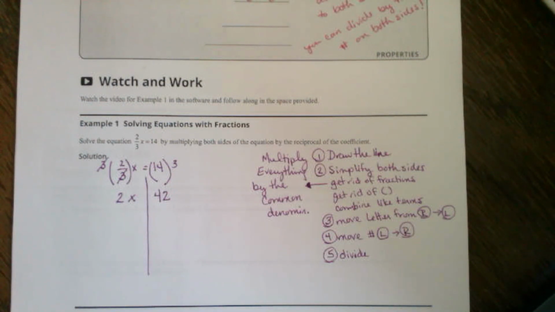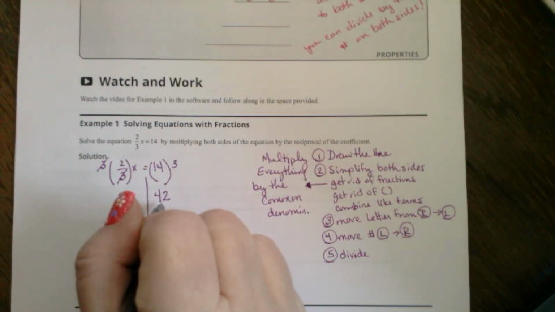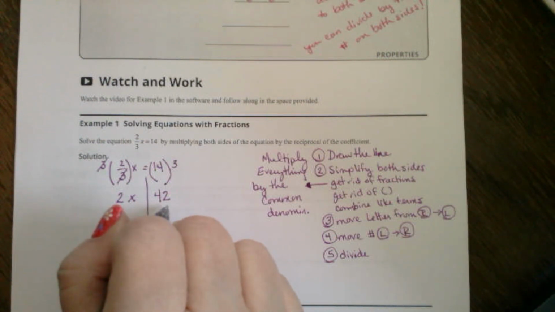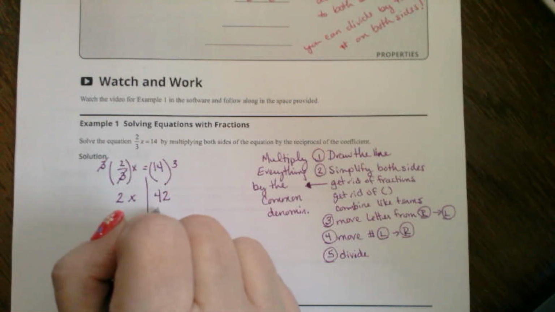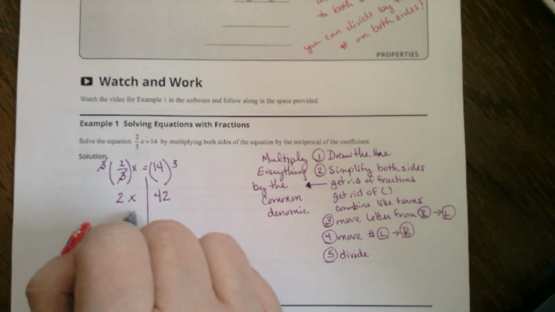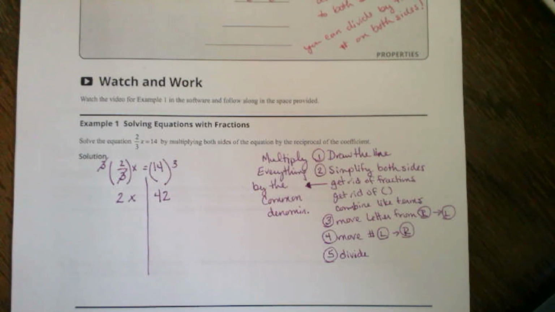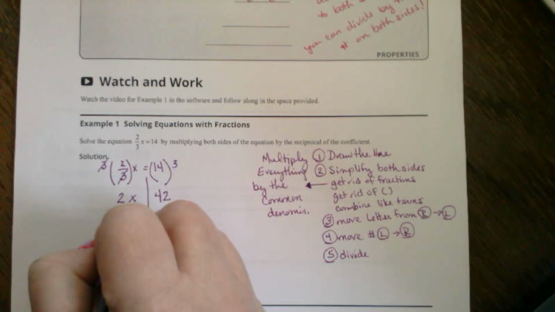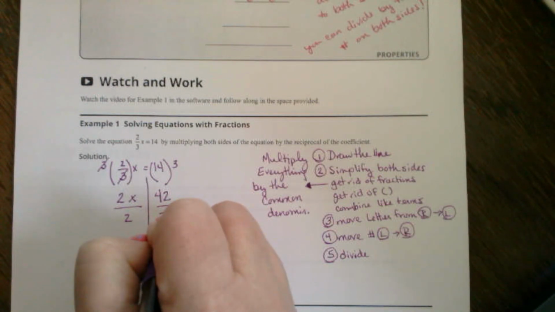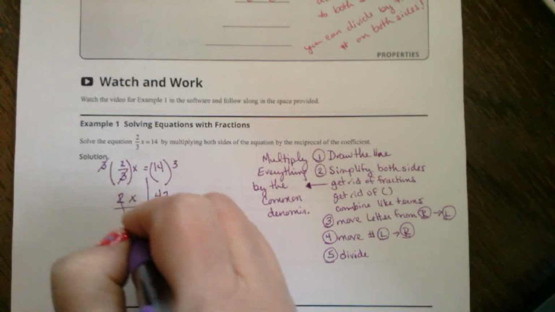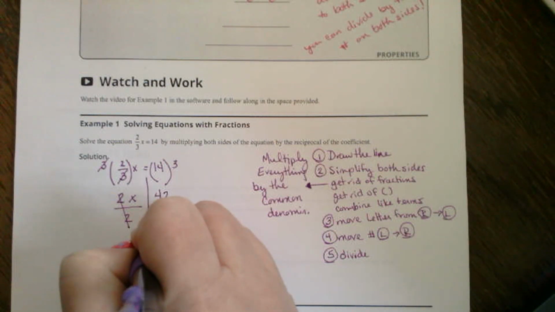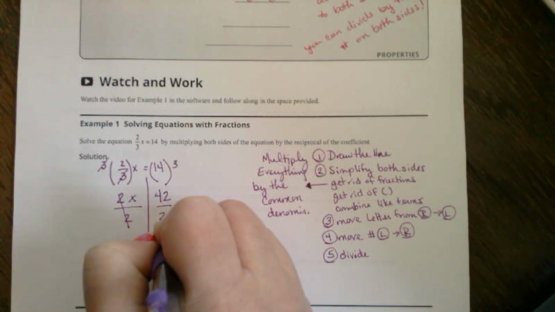Then you need to get rid of your parentheses. Well, I don't have any parentheses. Need to combine like terms. They ain't got no like terms. Need to move the letter from the right side to the left. I don't have a letter on the right side. Need to move the number from the left side to the right. I don't have a number on the left side. Need to divide by the number in front of the letter, so I'm dividing everything by 2. And that gives me x is equal to 21.